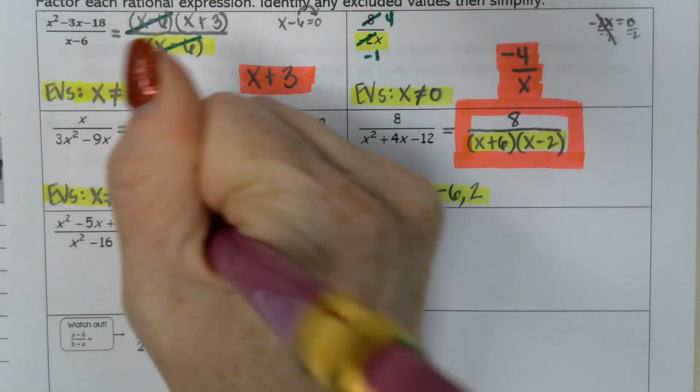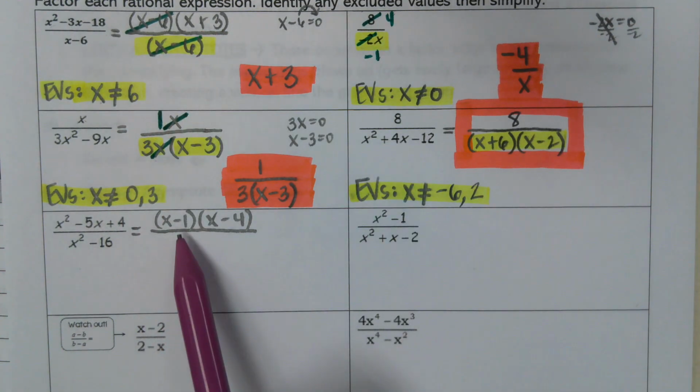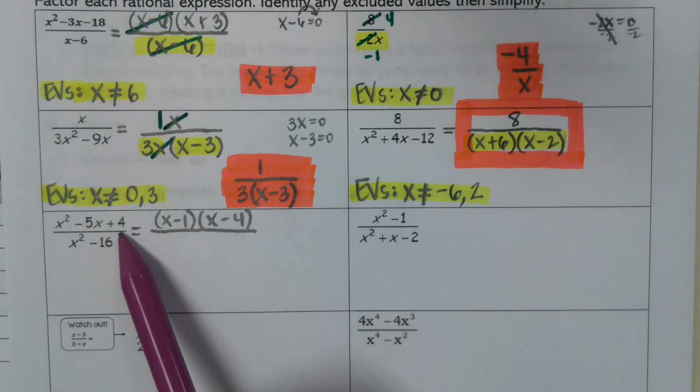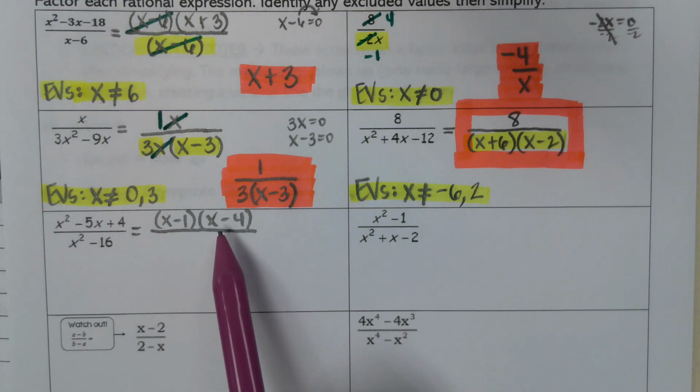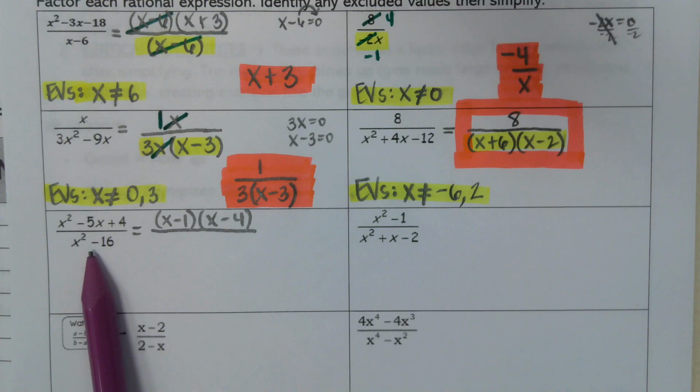Negative 1 is correct. How about negative 4 and negative 1? Are y'all okay? Negative 1 times negative 4 is positive 4, but negative 1 minus 4 more is negative 5. Okay? Ooh, what is this?